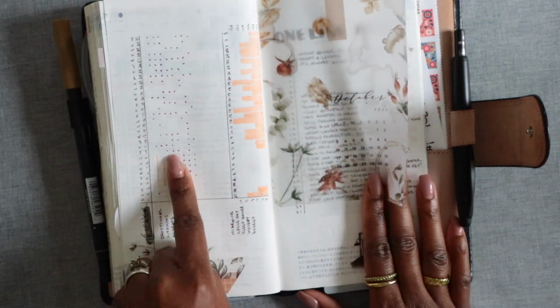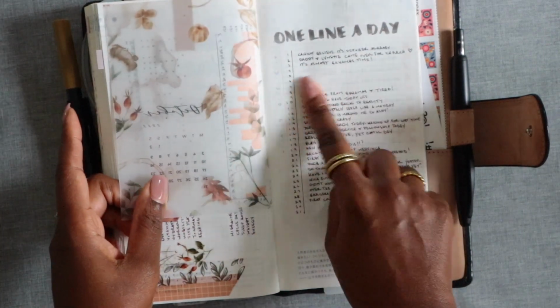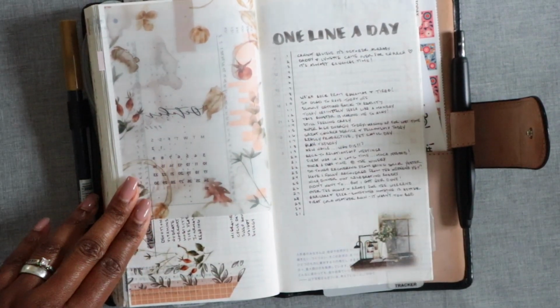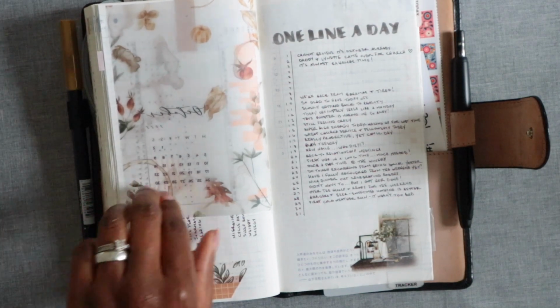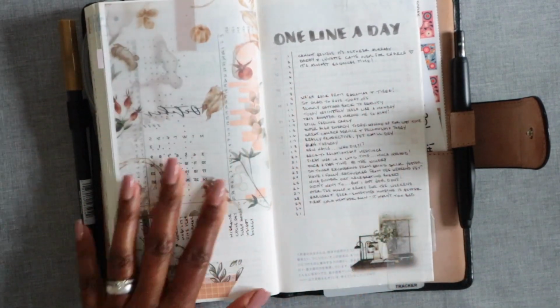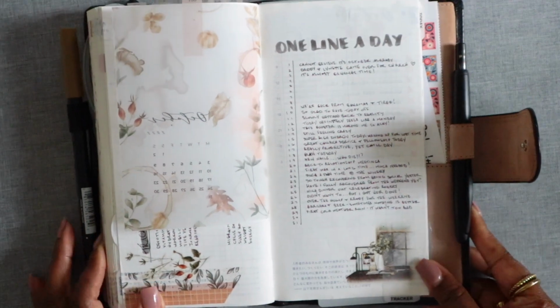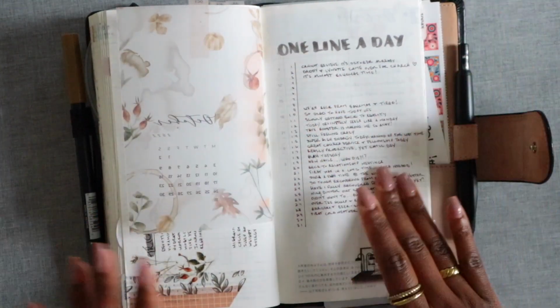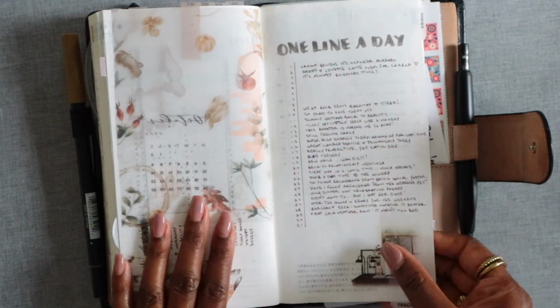But as you can see, this was the week that we were away. I'm not that type of person that needs to go back and fill in things when I wasn't with my planner. It's okay. I took a break. I took a week break from my planner, and that's perfectly fine.